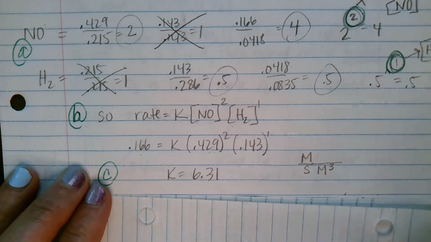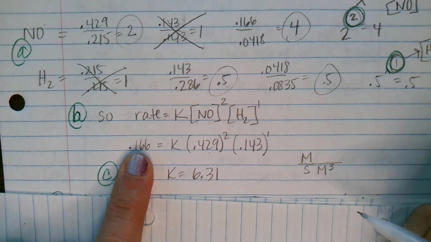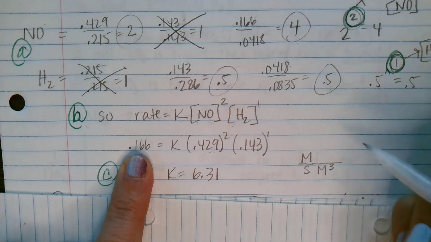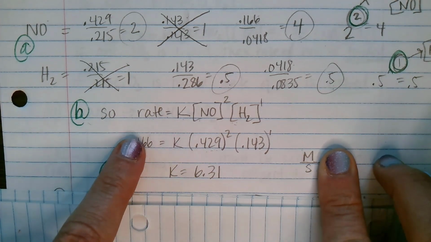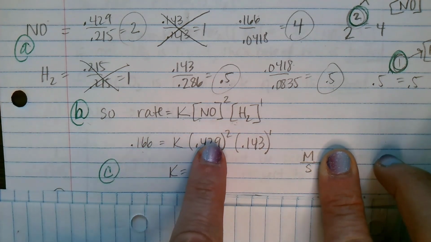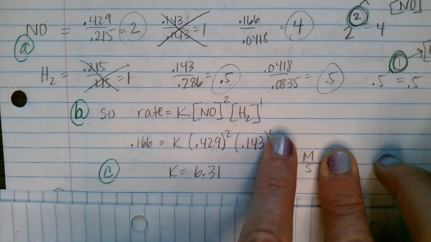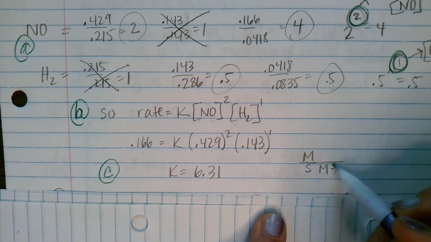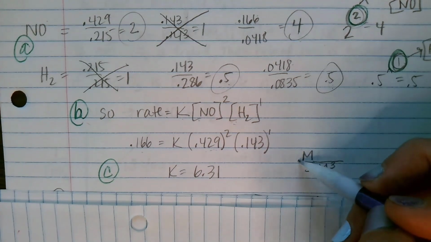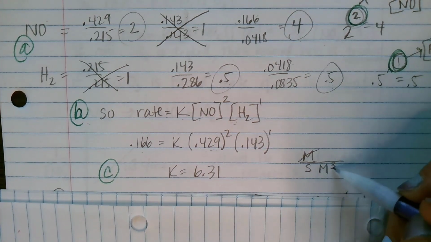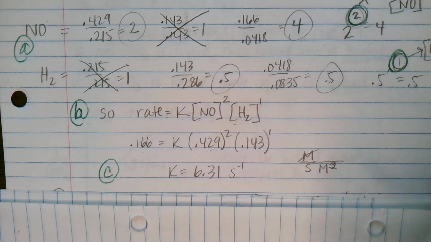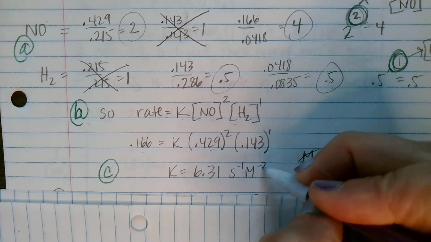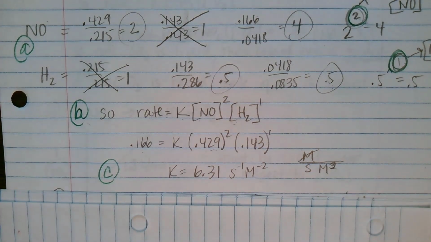And as far as units, our rate, we look up and it's moles per liter, so that's molarity over seconds. So molarity over seconds is my rate, divided by, this is molarity squared and that's molarity the first, so divided by molarity cubed. So that will cancel along with one of these M's, leaving me with seconds inverse, molarity inverse to the second power.